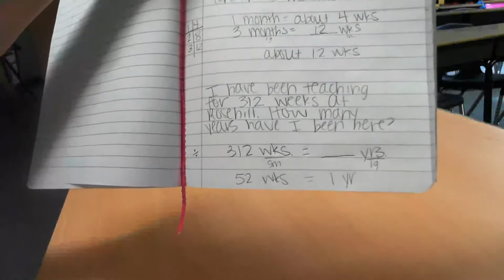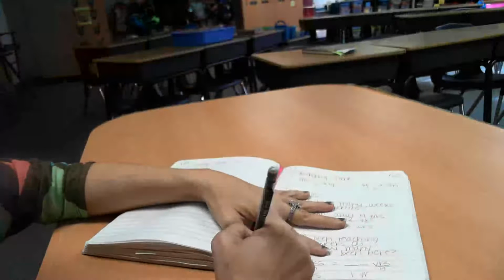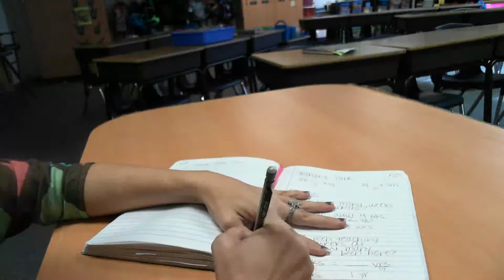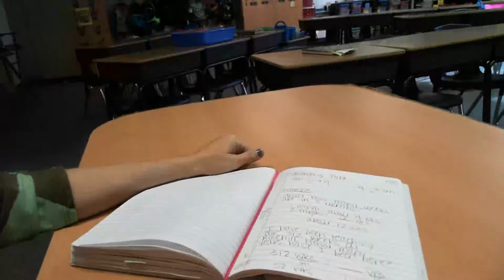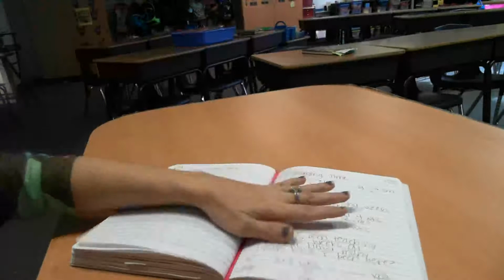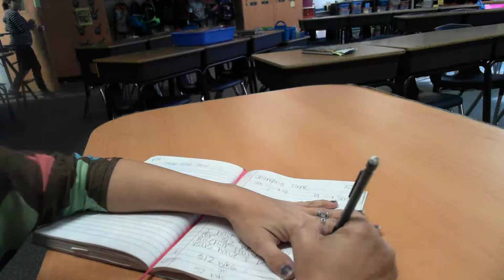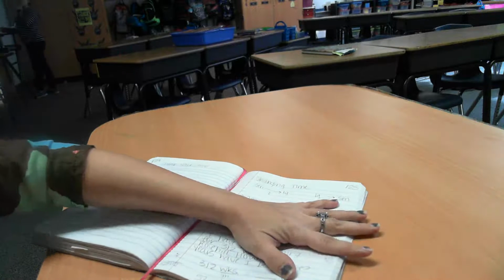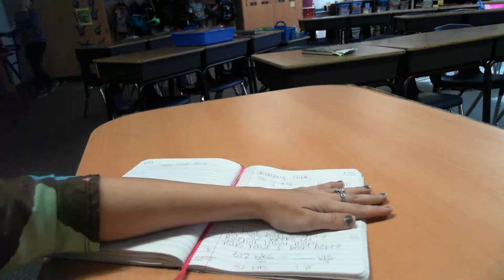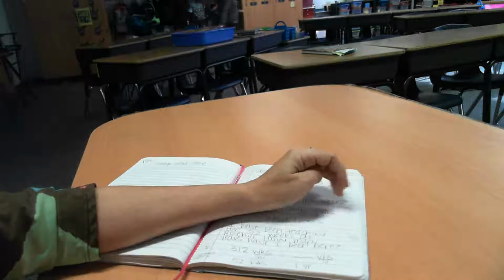Now remember, if you can't do 312 divided by 52 in your head, because I know that's hard to do, division is also what? We talked about that. Repeated subtraction. So I'm going to come over here to the side, and I'm going to do my repeated subtraction. I want you to do your repeated subtraction, and we're going to check your answer.